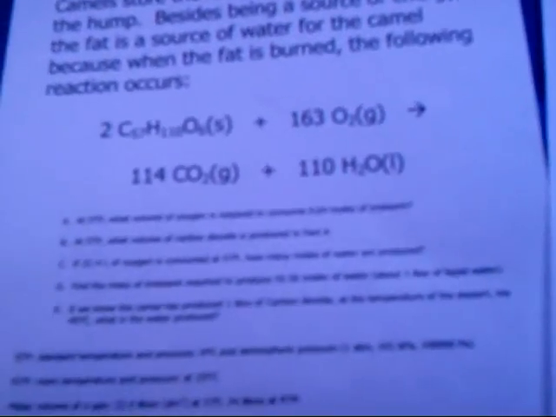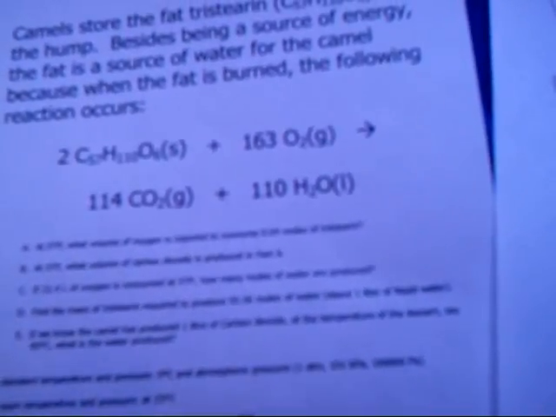The first one says, you cannot read it here, I'm going to read it loudly: at STP, standard temperature and pressure, what volume of oxygen is required to consume 0.64 moles of tristearin? And this is the basic idea. First, to clarify an issue. Standard temperature and pressure is 0 degrees Celsius and normal pressure, which can be said 1 atmosphere or 101 kilopascals, or just rounded up to 100,000 pascals.